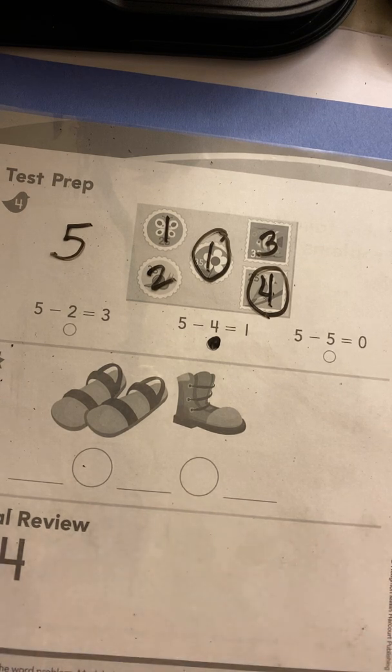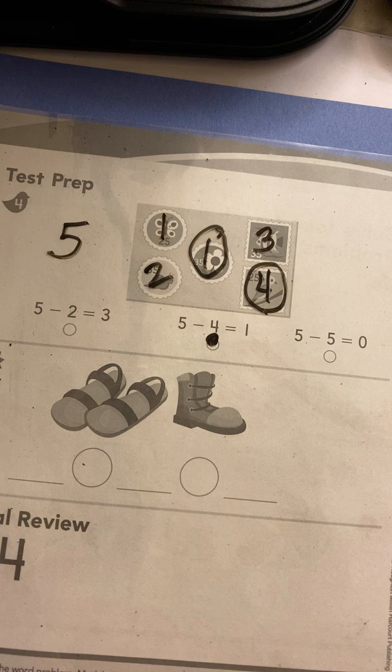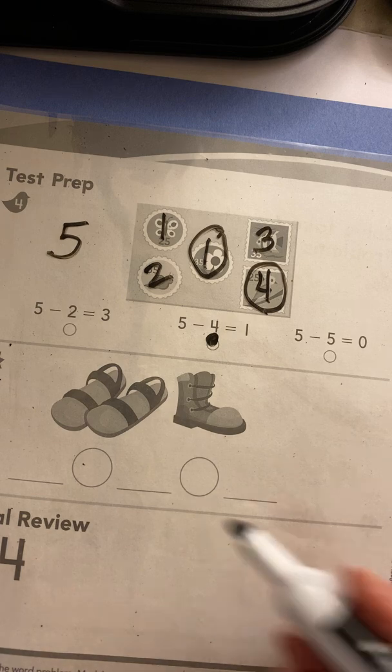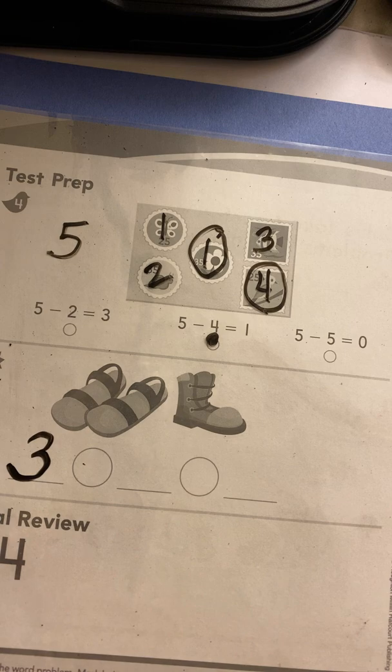Let's take a look at these. Listen to the word problem as you look at the picture. Write the equation to model how the group is being taken apart. Solve the problem. There are 3 shoes. 2 are sandals.